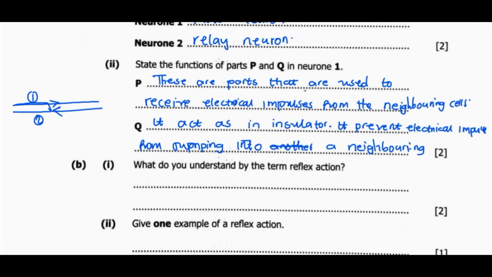It occurs without our consent, and most of these actions are there to protect us from danger, because it would take long for an impulse to move from, let's say, the receptor into the sensory up to the brain. If the interpretation were to occur for every action, it would take so long.